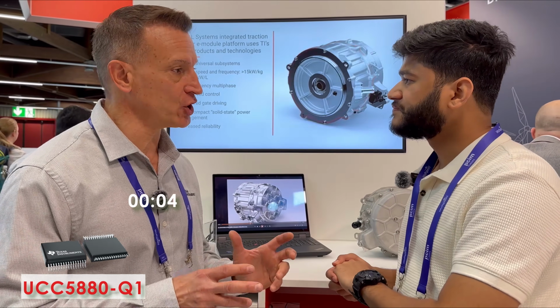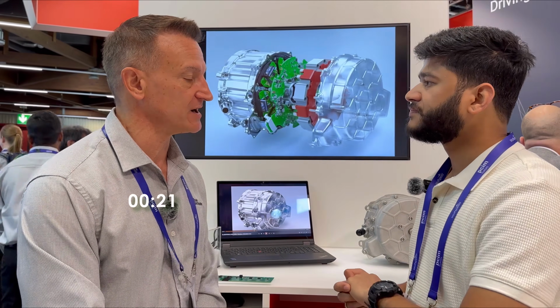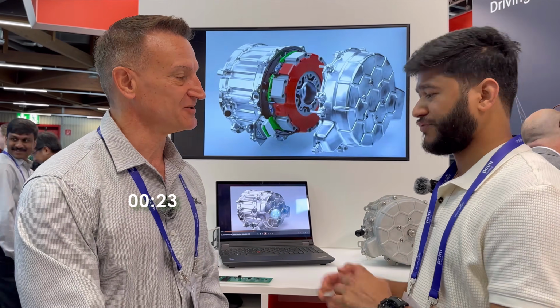You should use the UCC5880-Q1 because it's the first of its kind to offer high performance in a small package with full programmability. And it has variable gate drive strength. You can change the drive strength every 7 microseconds to optimize the efficiency, noise, as well as reduce the overshoot on the silicon carbide. Okay. Thank you so much. You're under 30 seconds.